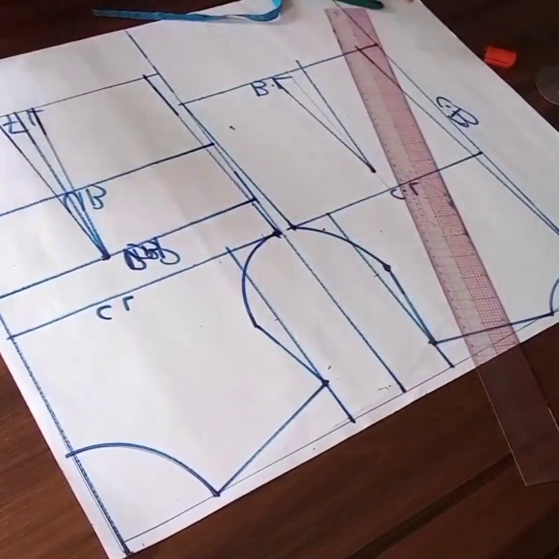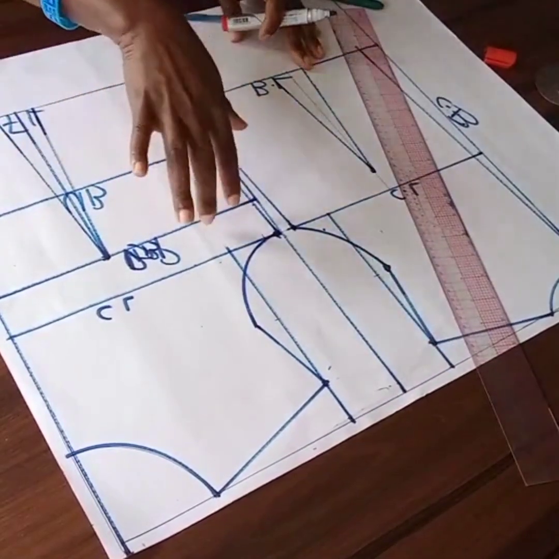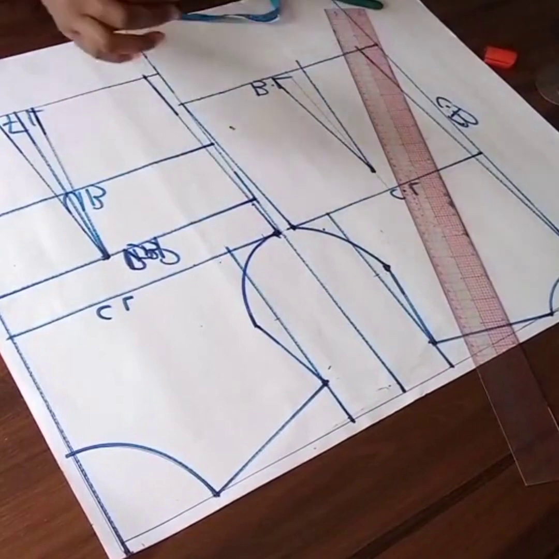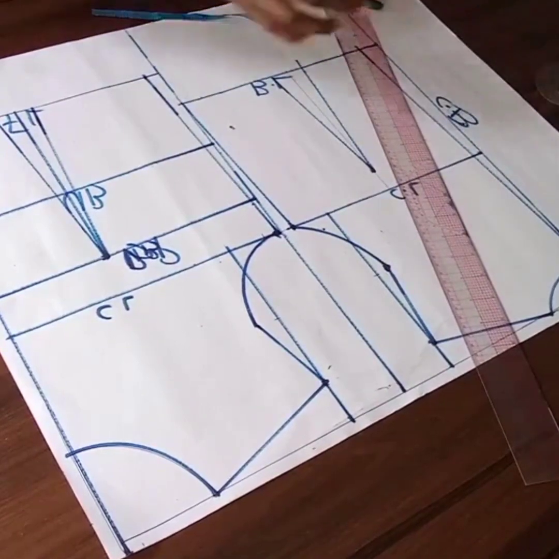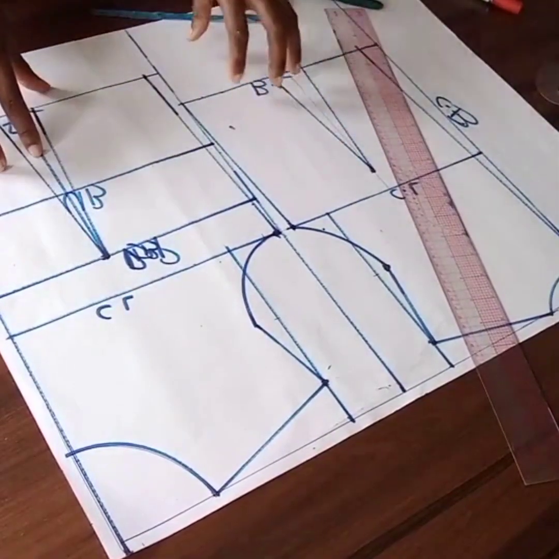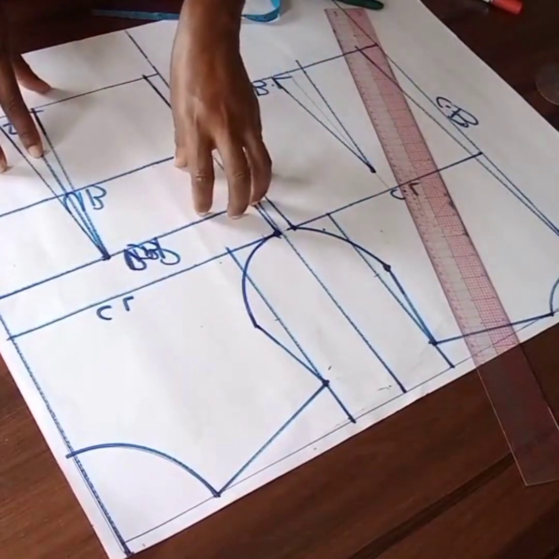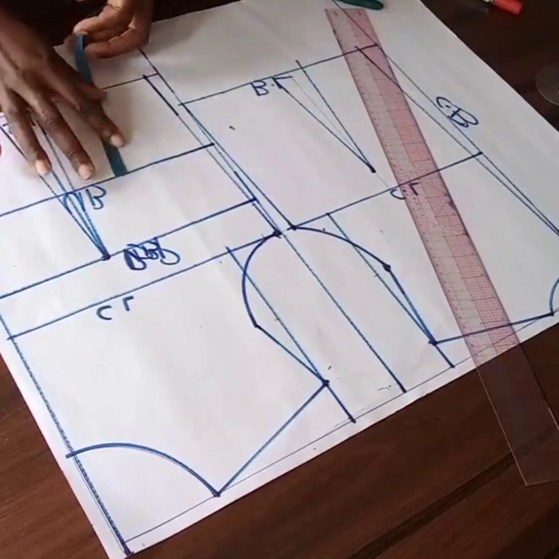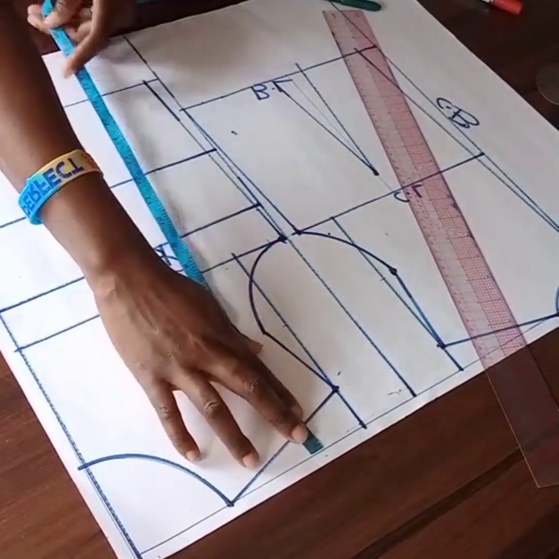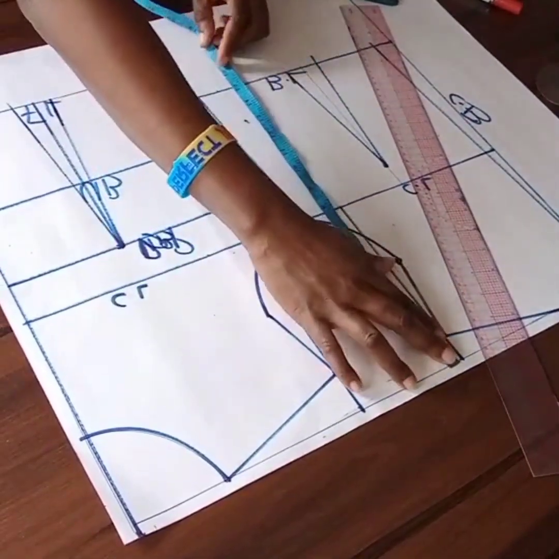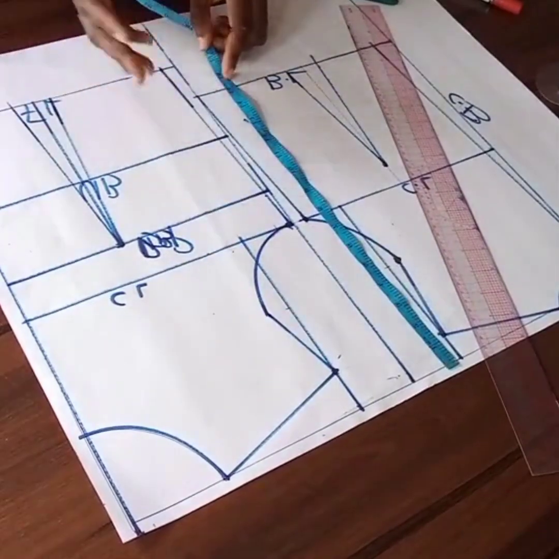The next thing we are going to be doing is to impute our bust dart. To get your bust dart, the difference between your front length and your back length is what will give you your bust dart. In my own case, my front length is 17 inches, while my back length is 15 inches. So 17 minus 15 will give me 2 inches.